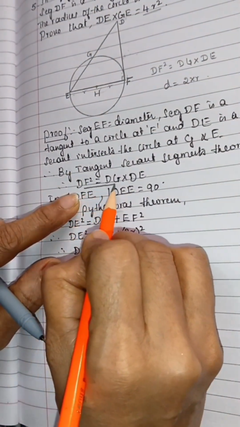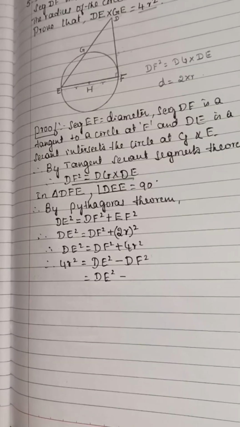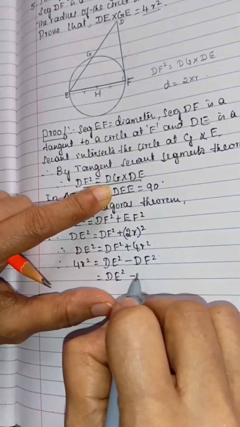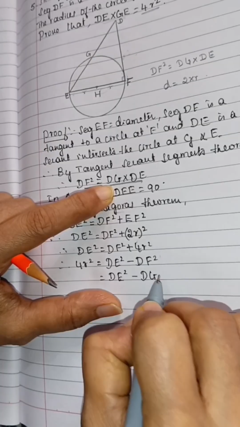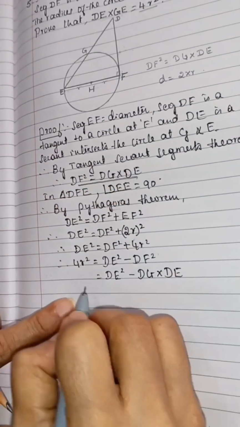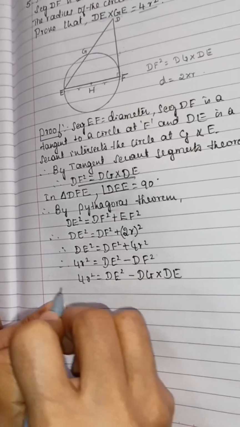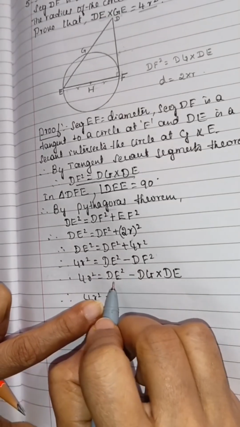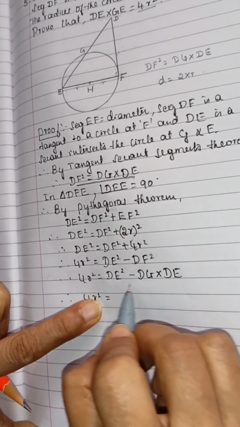Instead of DF square we have to write DG into DE. This is 4r square. Therefore 4r square is, in this we can keep DE out.